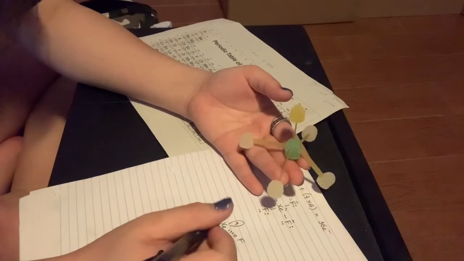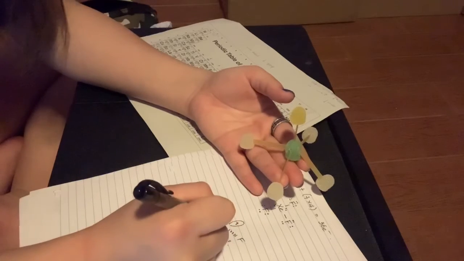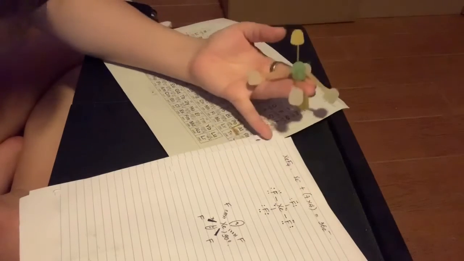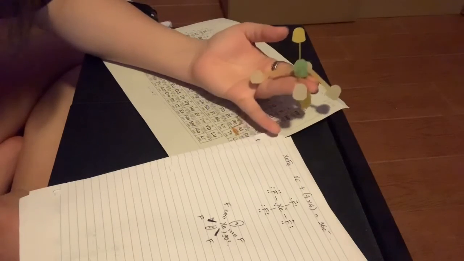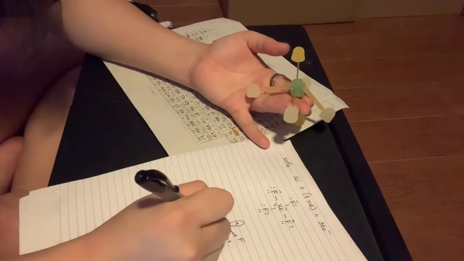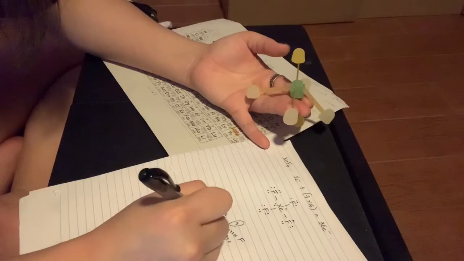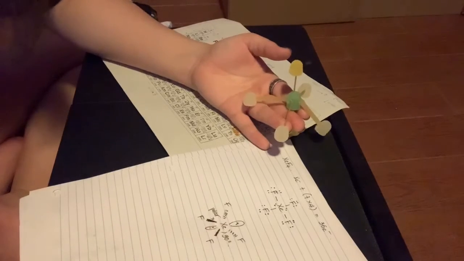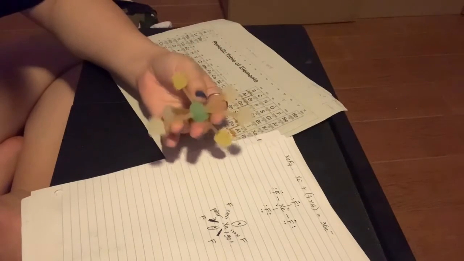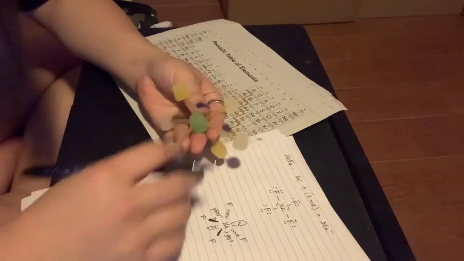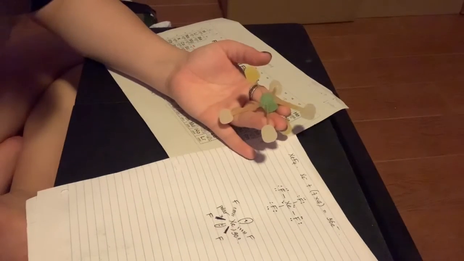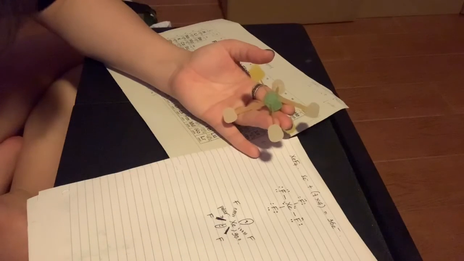These are polar covalent bonds, but the overall polarity of this molecule is non-polar. The formal charge for each atom is going to be 0.